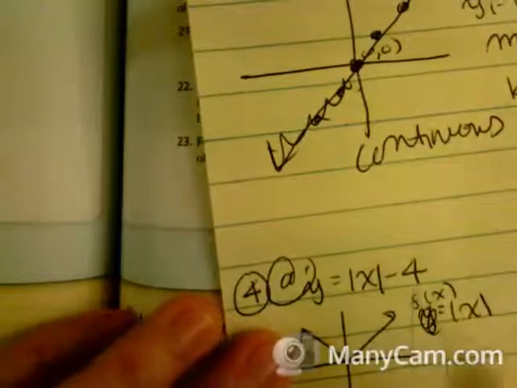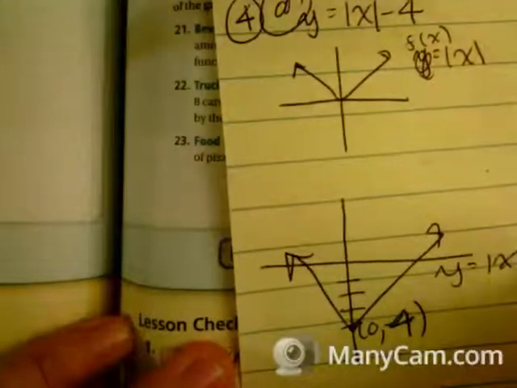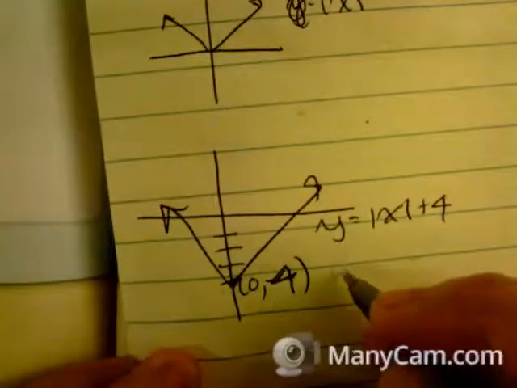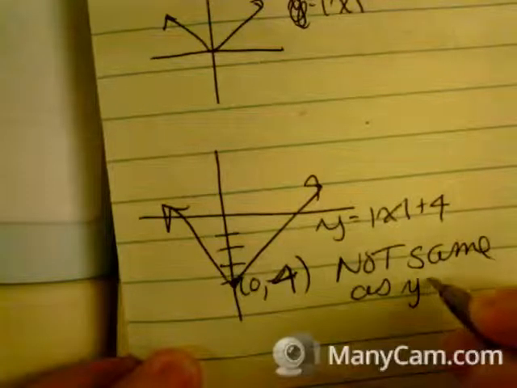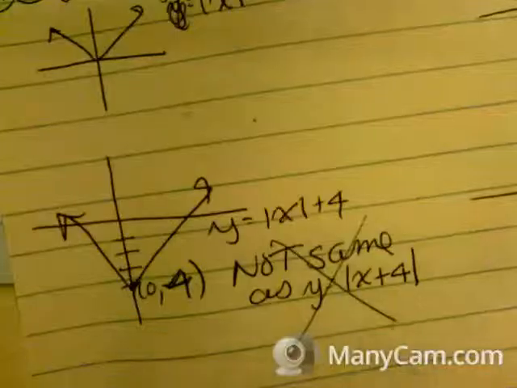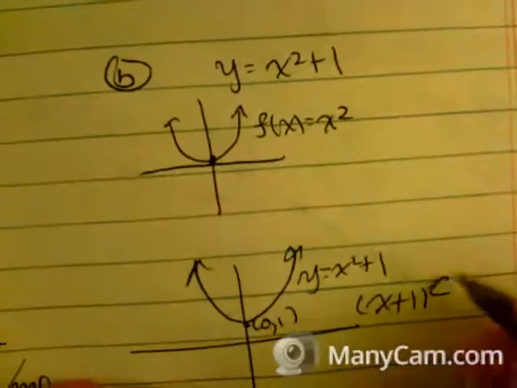However, y equals the absolute value of x plus 4 is not the same as the absolute value of x, plus 4. That's different. And this is not the same as x plus 1, squared. That is different too. So, try it, got it, down here.